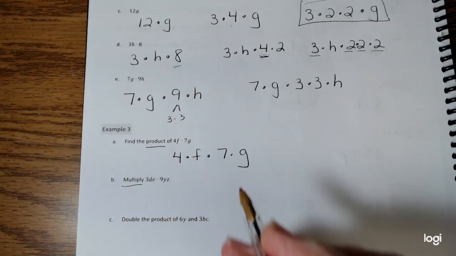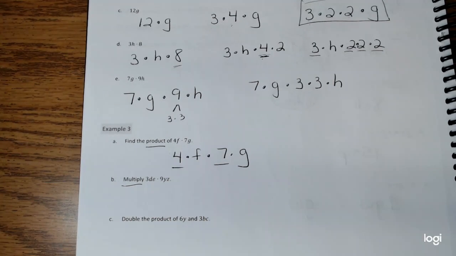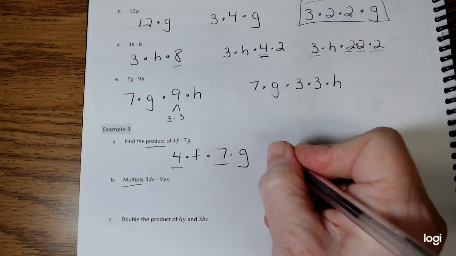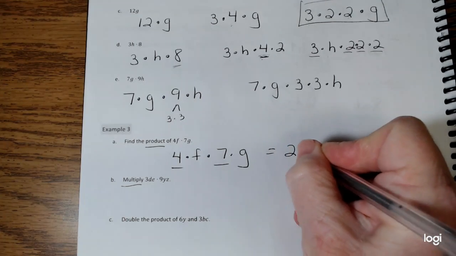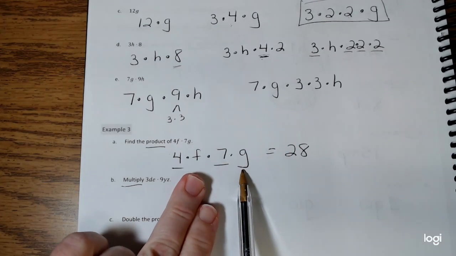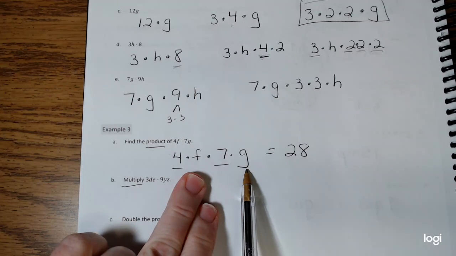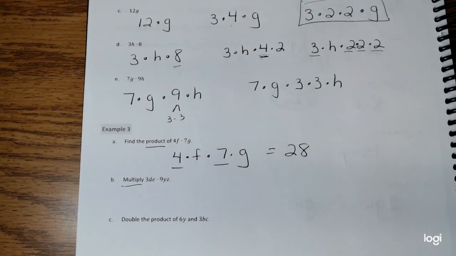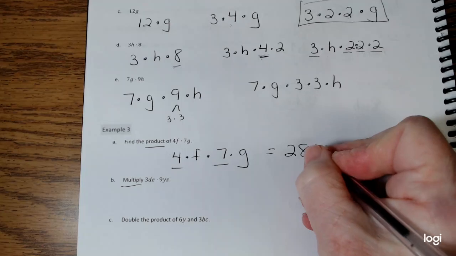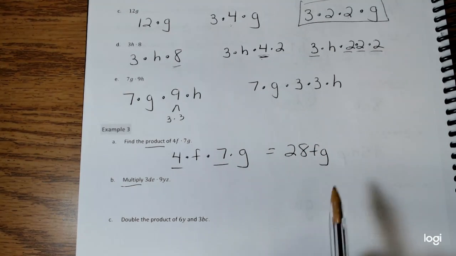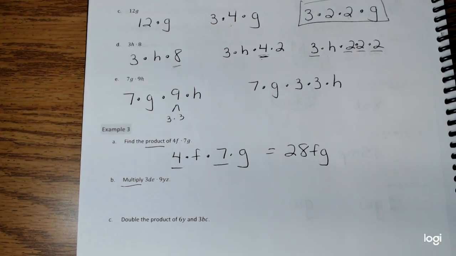Let's see. I could multiply these two numbers together, and 4 times 7 would equal 28. I have the letters F and G. Which one comes first in ABC order? F comes first, and then G. 28FG would be my final answer.